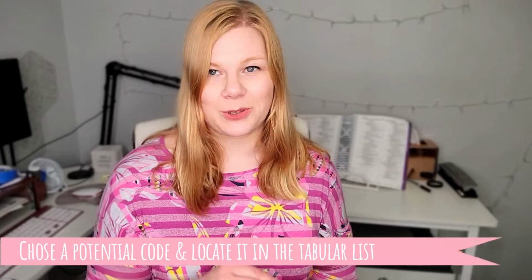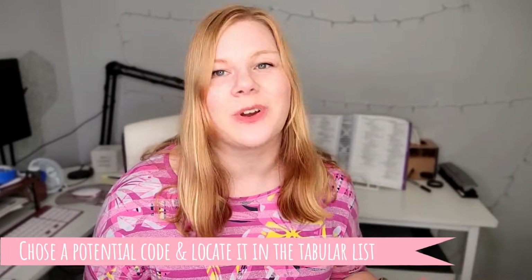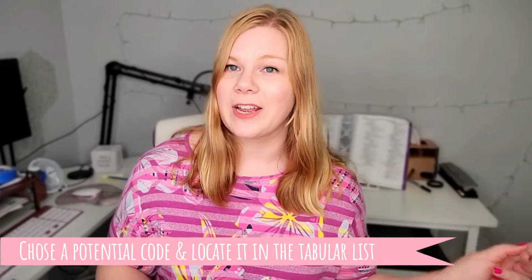And then choose your potential code and locate it in the tabular list. That's one thing they always stress to you in coding classes, is that when you find something in the alphabetic index, you always verify it in the tabular list. So once we've found it in the alphabetic index, we'll say hypertension. You looked up hypertension and it said I-10.